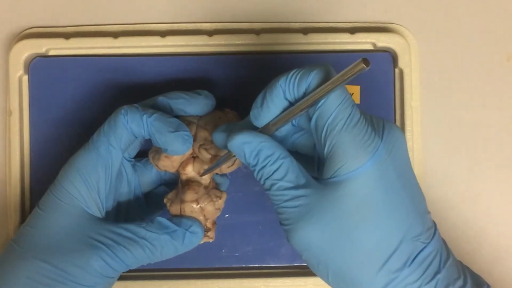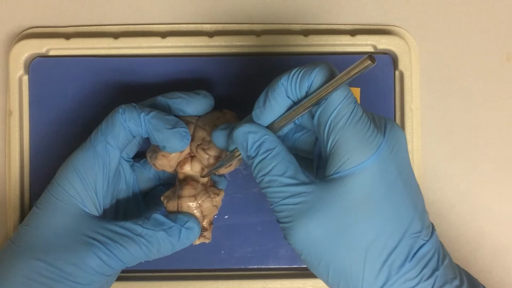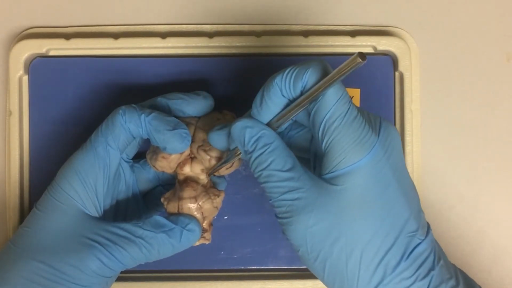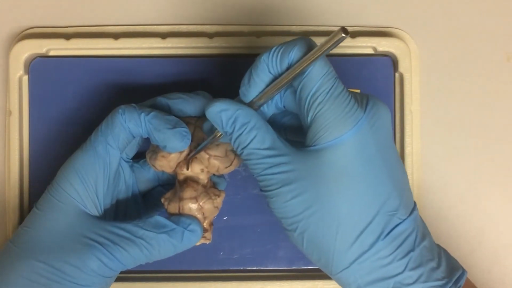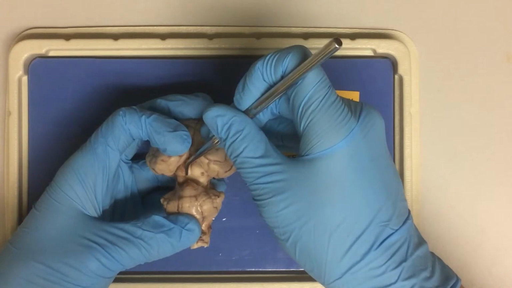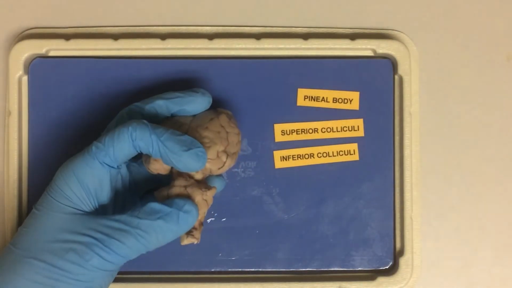Inferior colliculi is responsible for the movement of head and trunk in response to sound stimuli. Superior colliculi instead oversees the movement of eyes, head, and neck in response to visual stimuli.